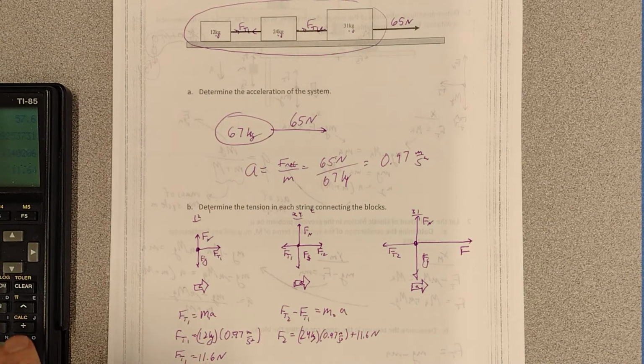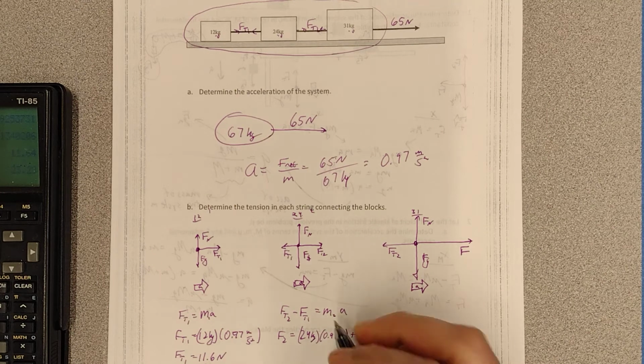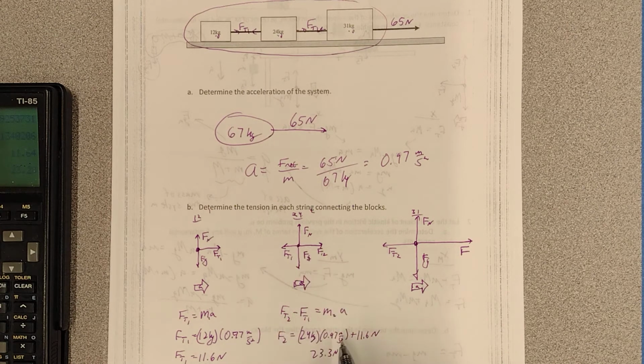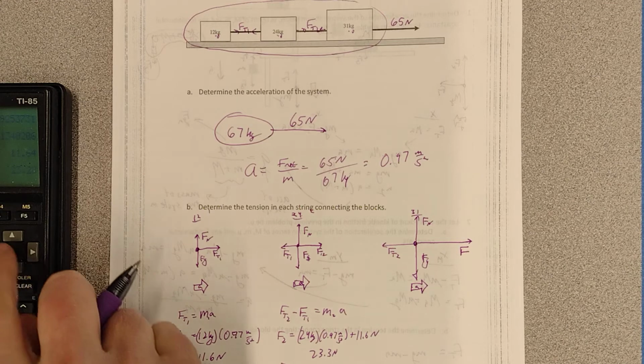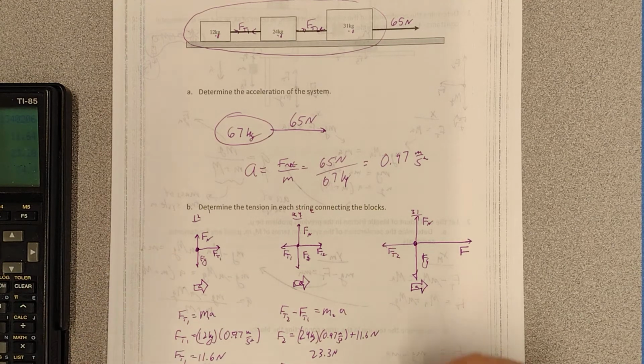So 24 times 0.97. Interesting note here, this is the net force, right? About 23.3 newtons. This is the net force required to accelerate a 24 kilogram block at a rate of 0.97 meters per second squared, right? So since it's getting pulled to the left with 11.6 newtons, this force, the FT2, has to be 23.3 newtons bigger than the resistive force, right? Because of the net force here. So it's going to be 23.3 plus 11.6. Why am I putting this in the calculator? 34.9. 34.9 newtons there.